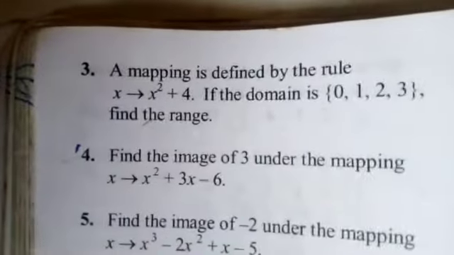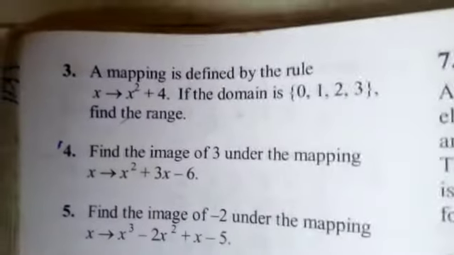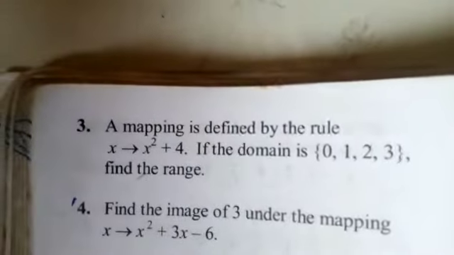Question number 3 says a mapping is defined by the rule s maps to s squared plus 4, if the domain is 0, 1, 2, 3, then find the range. Is that okay? That's the question. You are given the domain and the function, and you should find the range.